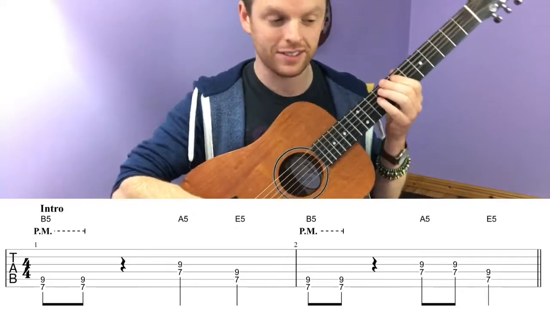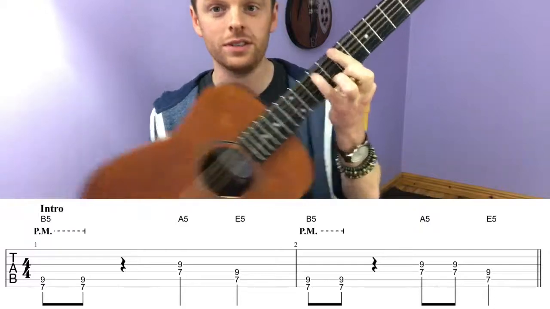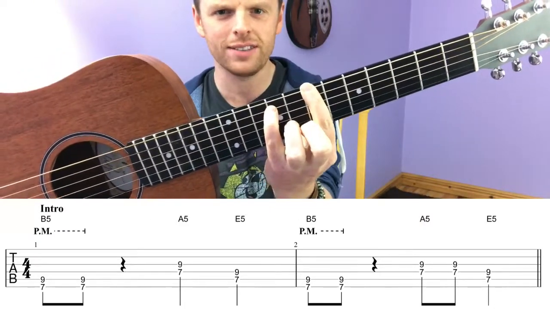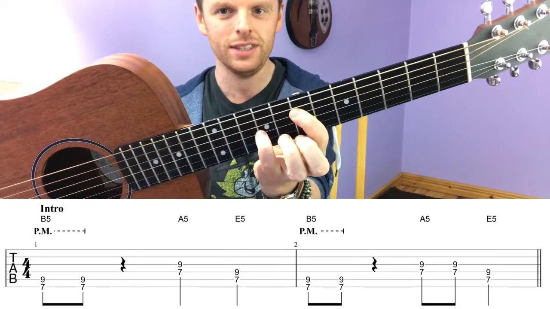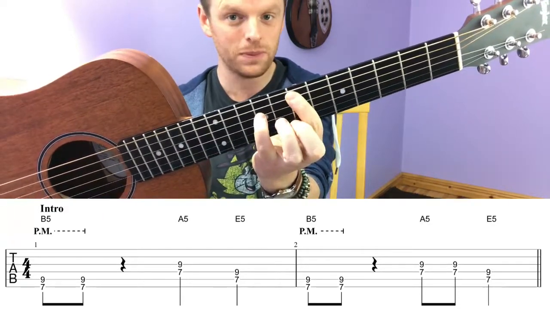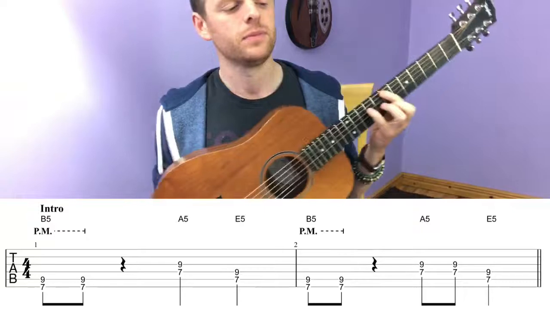All that bar is the same shape. All I'm doing is, I have it here, it's kind of like the rock on symbol. I have it here, and then I drop it down to the D and the G, and then I move it up to the A and the D.